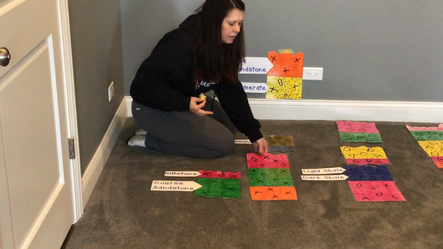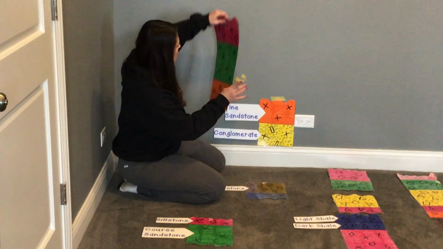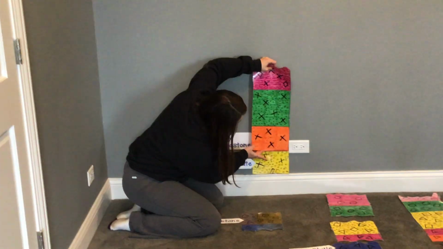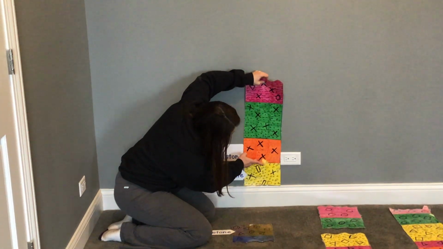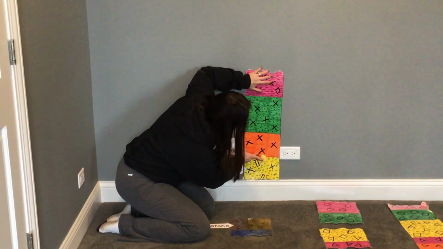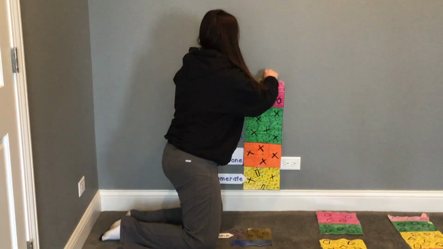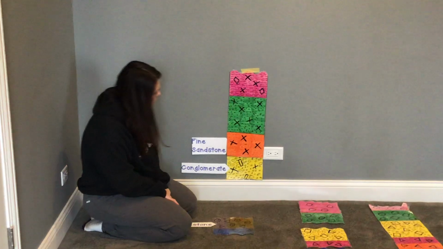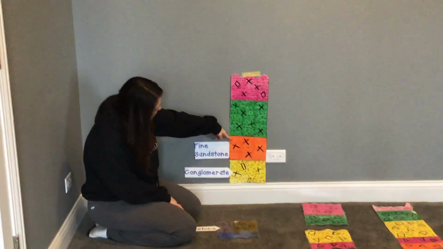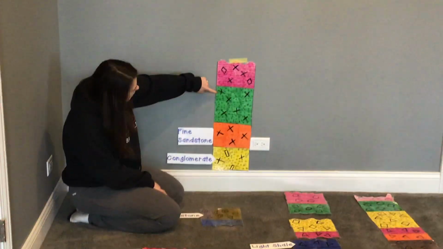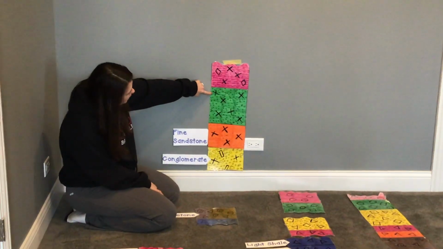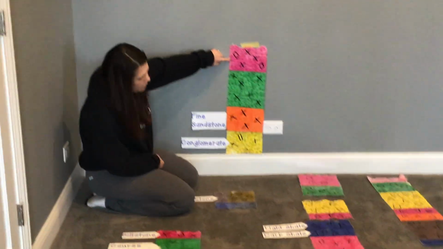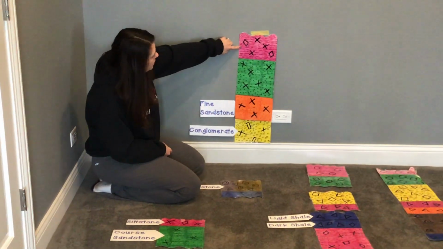So I'm going to take this piece here and I'm going to overlap it because there's a straight line here so that my two straight lines meet like this. And I'm going to overlap it. So now I have a complete layer of conglomerate, a complete layer of the fine sandstone. I have a complete layer of this green rock, which is the coarse sandstone. And then I have a layer of siltstone here.